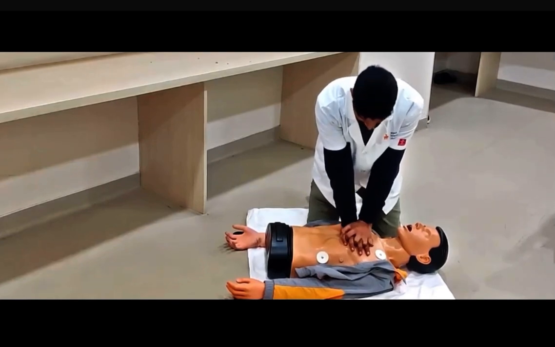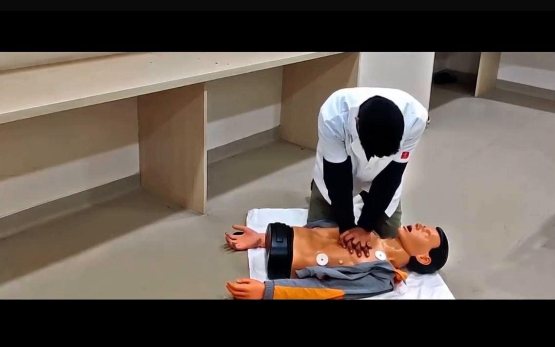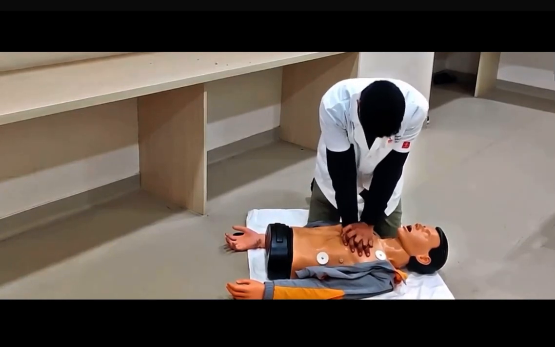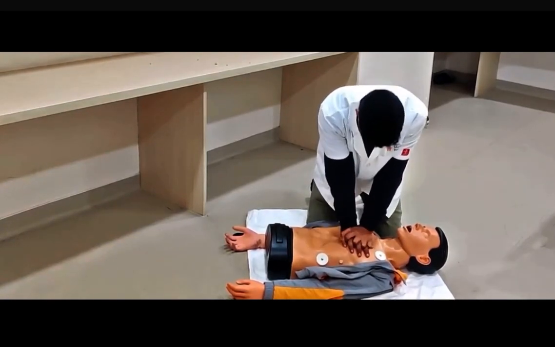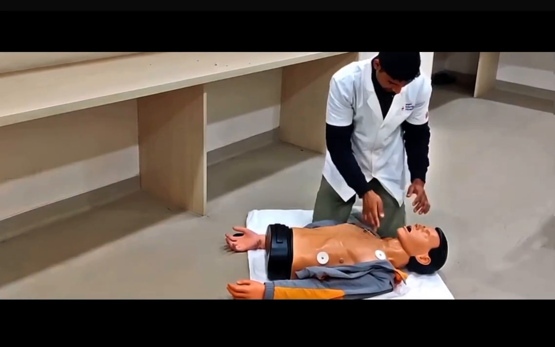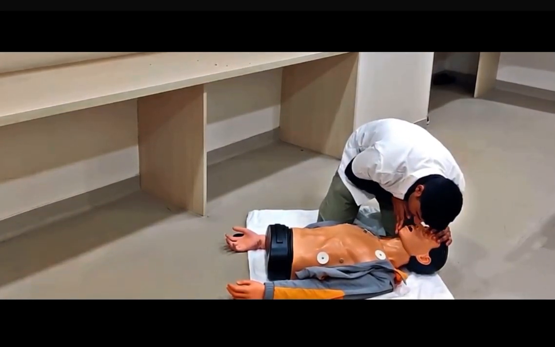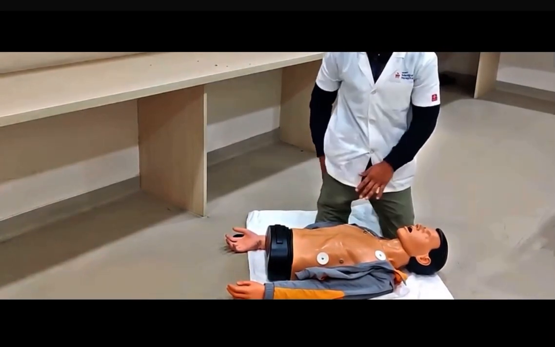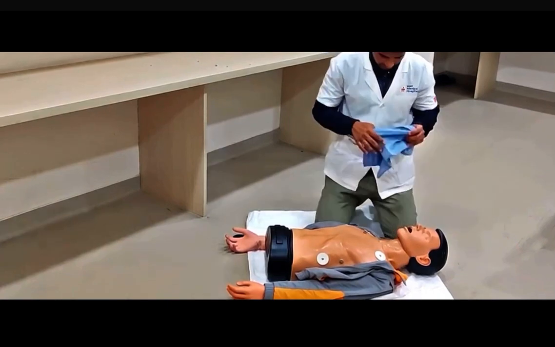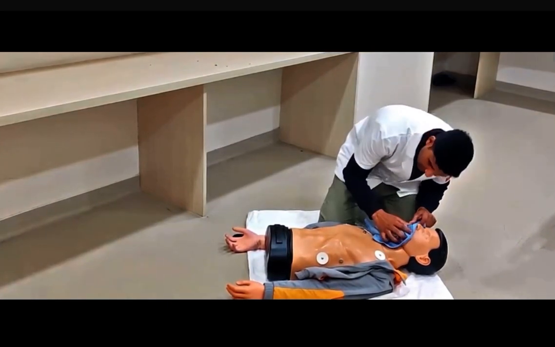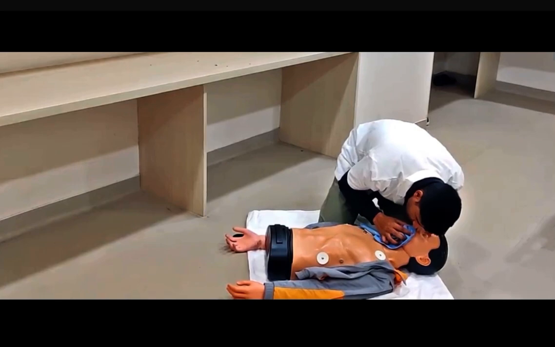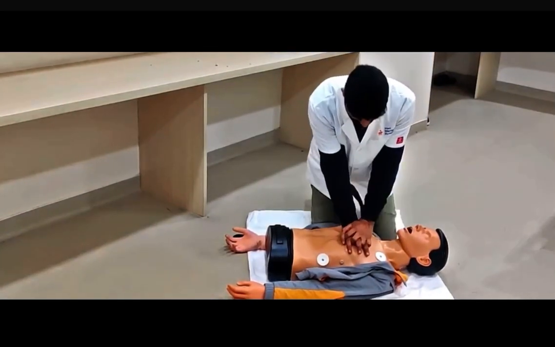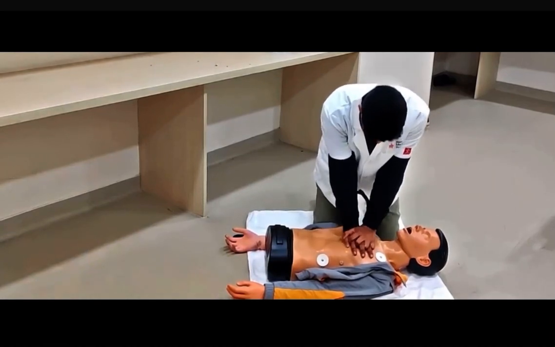Chest compressions should be 30, followed by 2 rescue breaths. Follow the cycle for 5 times or 2 minutes. Check if the pulse has returned or not. If you're not comfortable giving breaths, you can give hands-only CPR or compression-only CPR. That could actually save a patient's life. So in the end, the motive is to save someone's life.